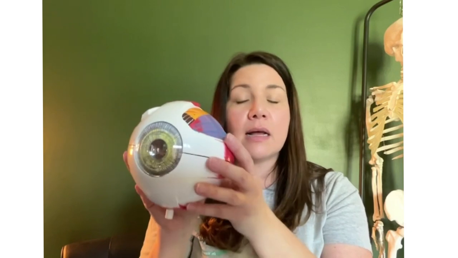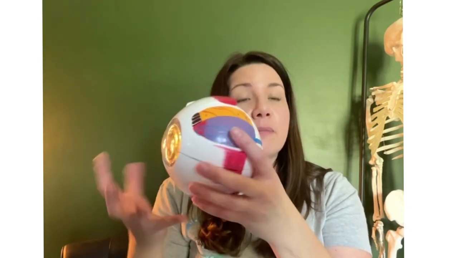Okay. That concludes our lesson on the anatomy of the eye using this amazing model. Hopefully this was really helpful to be able to see the different parts of the eye using a model and being able to actually visualize it in this 3D manner rather than me just showing you on paper.